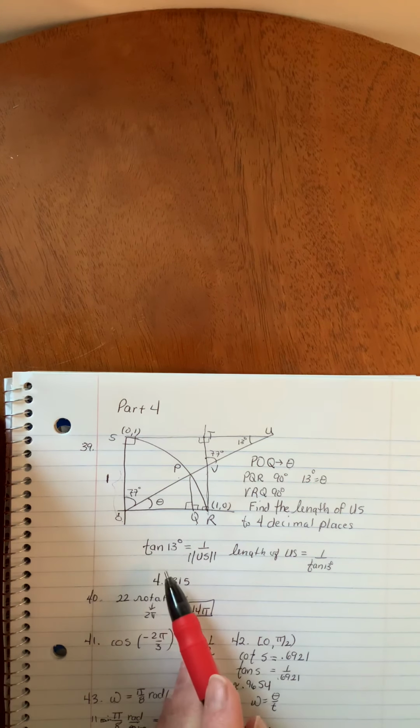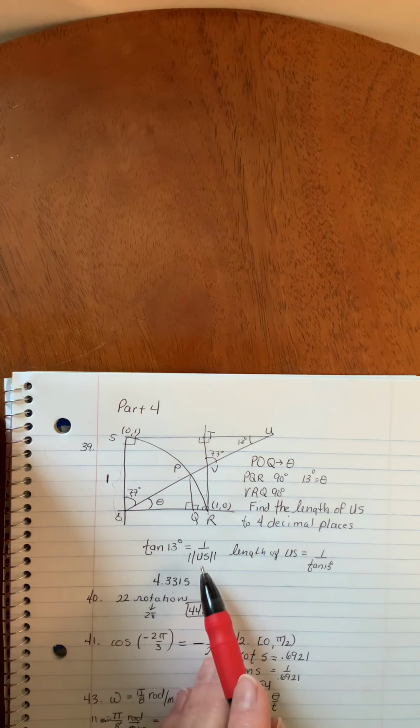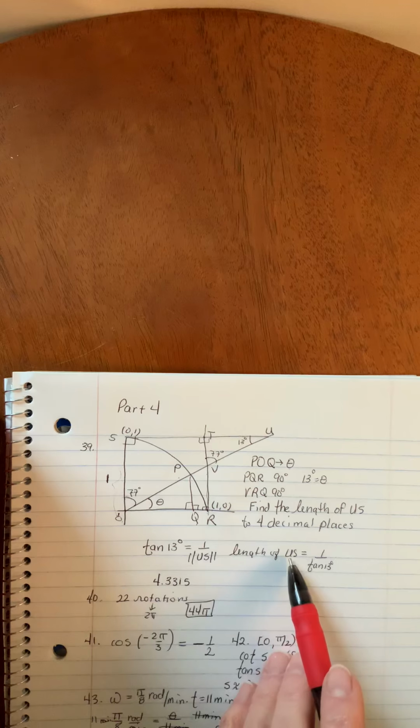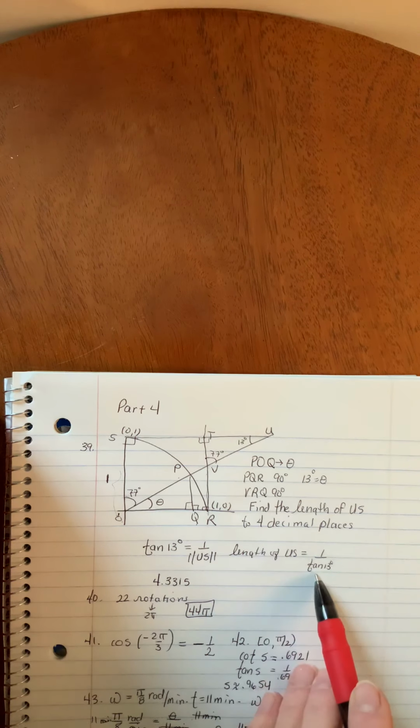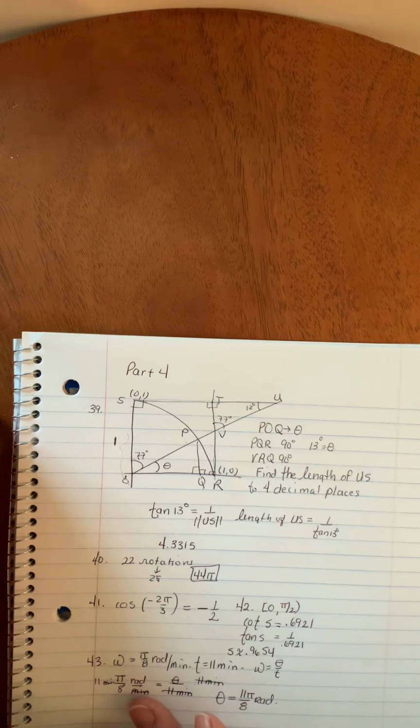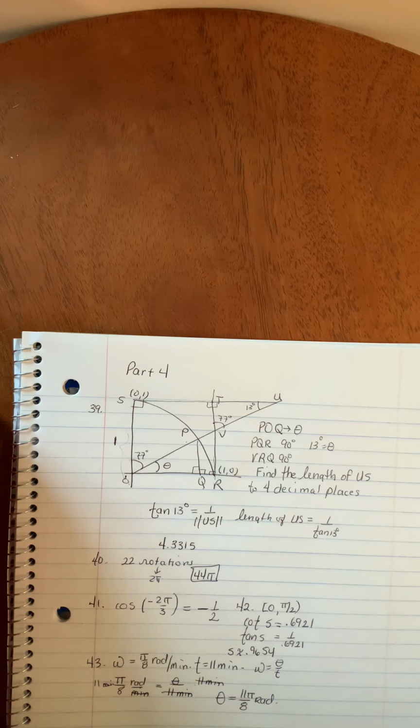So I'm going to multiply both sides by US, the length of US, and divide both sides by tangent 13. So I get length of US is 1 over tangent 13, and throw that in my calculator in degrees, and look what I get. I get 4.3315. That's in 4 decimal places. So kind of interesting outcome.